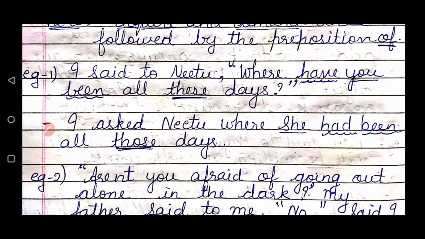I said to Neetu, where have you been all these days? Now this is a question, right? Where have you been all these days? Now this question doesn't have a yes no answer, because I am asking Neetu, where have you been all these days? So the answer is going to be some particular place, right? Either here only, there only, or uncle's place, auntie's place, whatever it is. So it is not a yes no question.